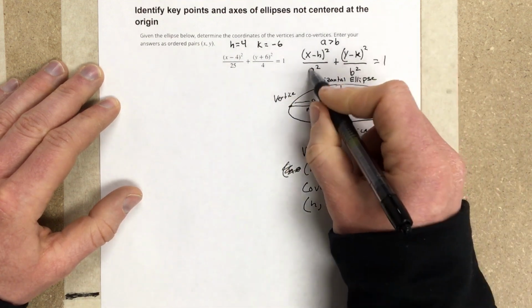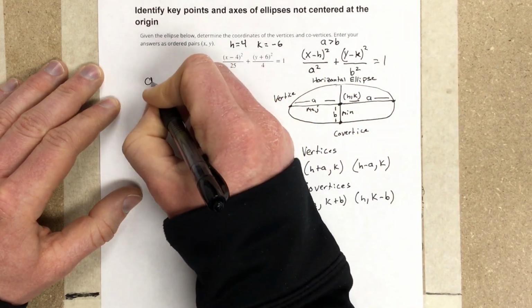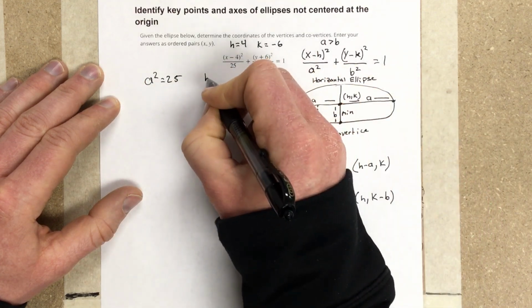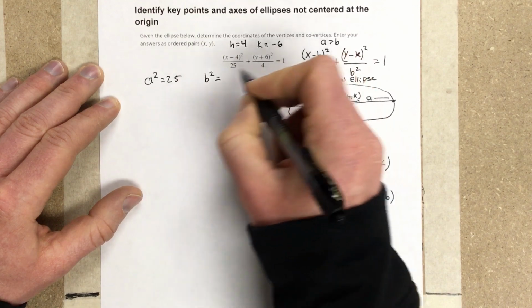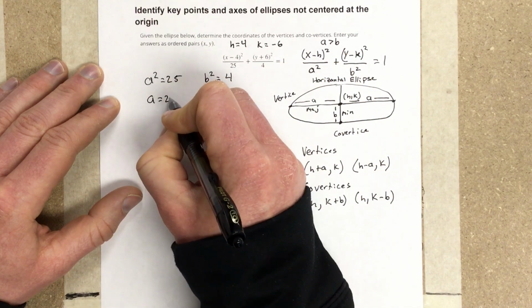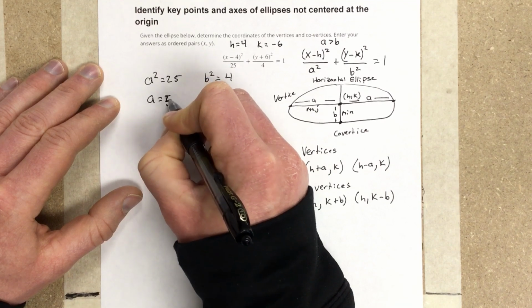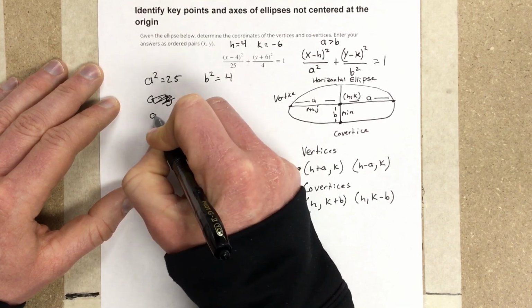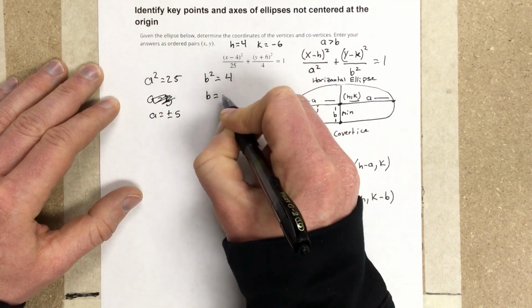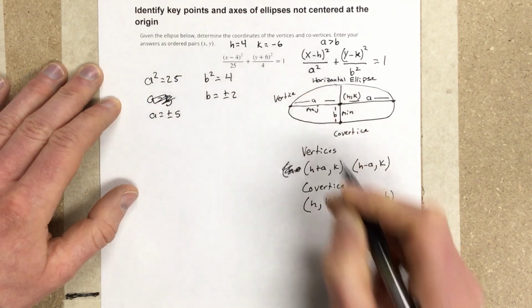Well, a squared is equal to 25. So I can say a squared is 25. And b squared is 4. So if I square root this, a is 5. A is plus and minus 5. And b is plus and minus 2 when I square root each side.